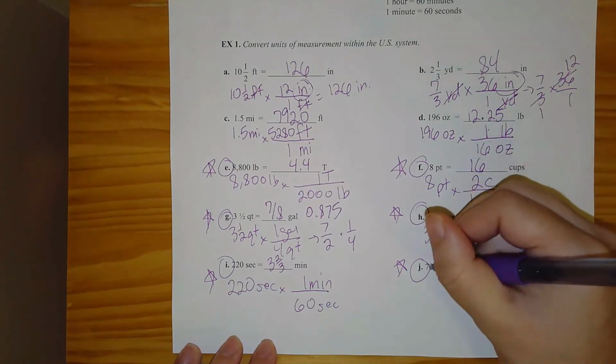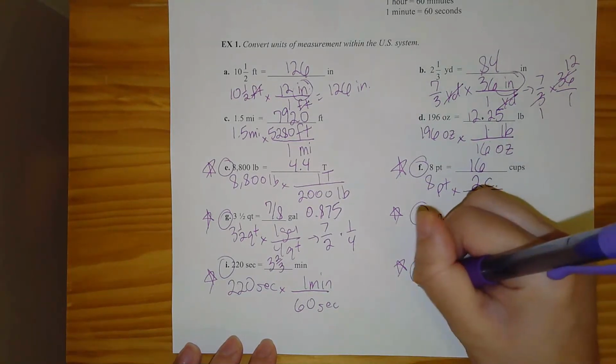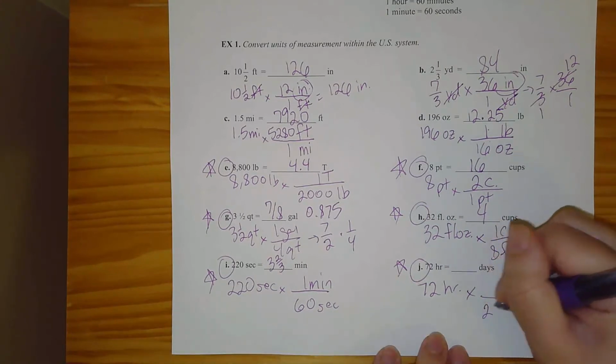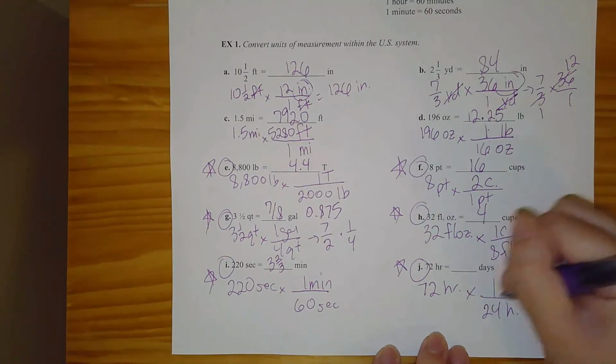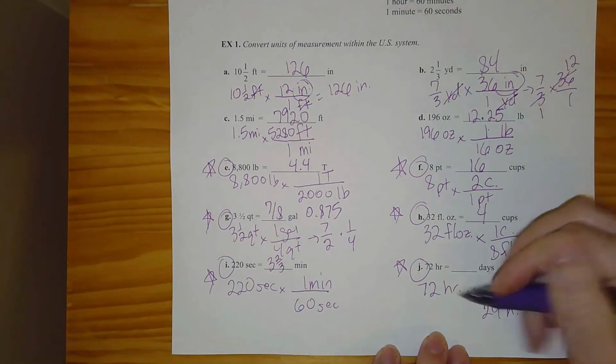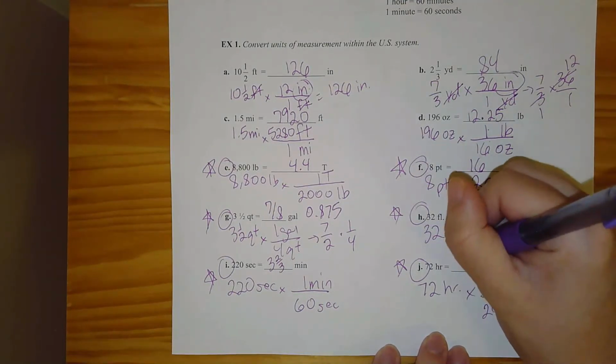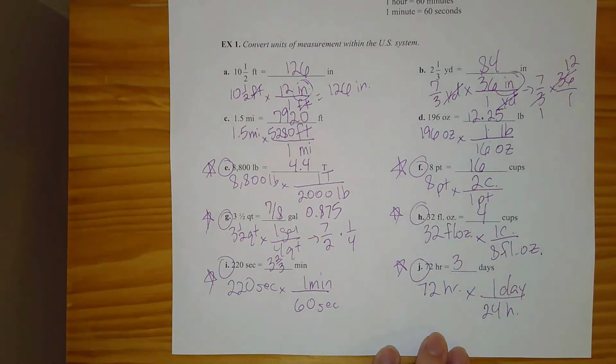Last one, you go from 72 hours to days, so 72 hours. And we know that there are 24 hours in a day. So you are dividing by 24. 72 divided by 24, you should get an answer of 3 days. Hope you guys did okay on this, because we're going to add a little more to it on the next page.